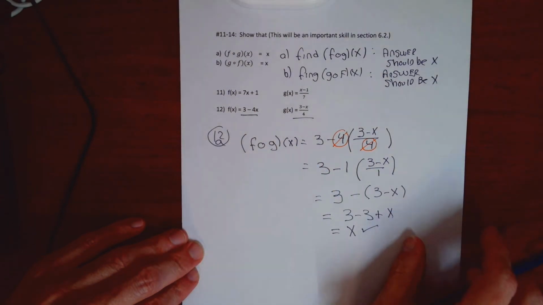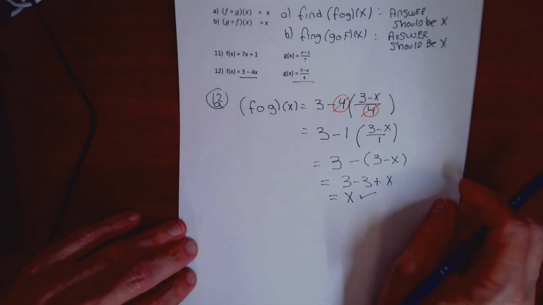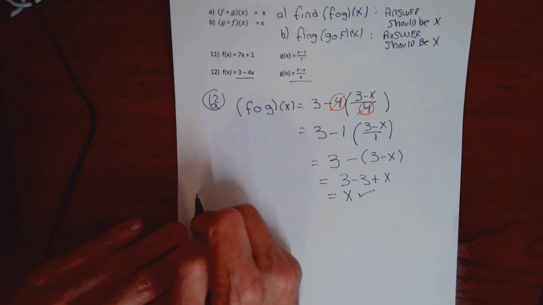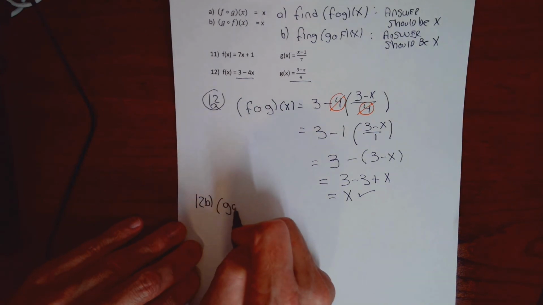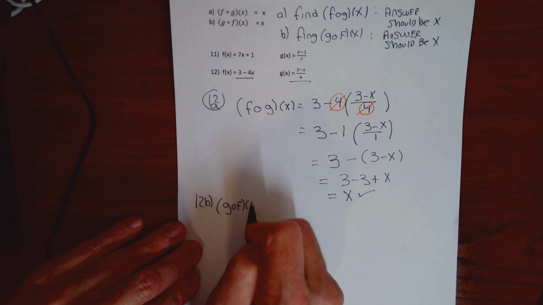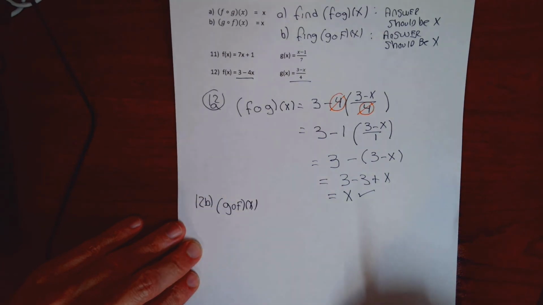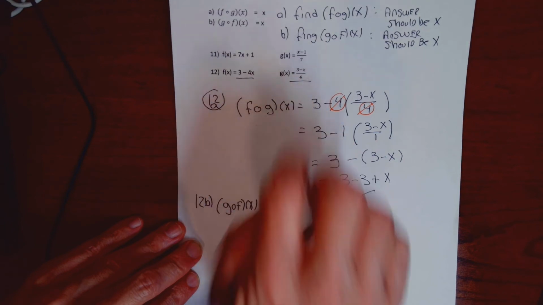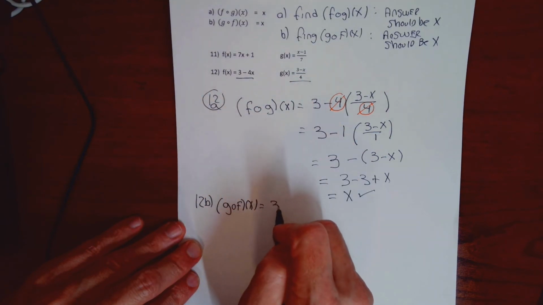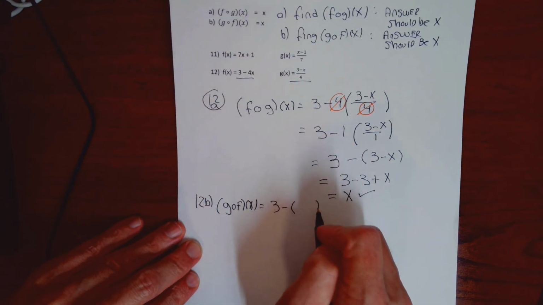Let me try to fit 12b on this sheet. 12b wants me to find g composed with f of x. And if my answer doesn't come out to perfectly x, I have a mistake. How do I find g composed with f of x? I take the g function, which is 3 minus x over 4.